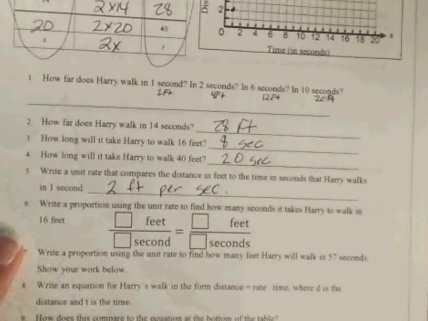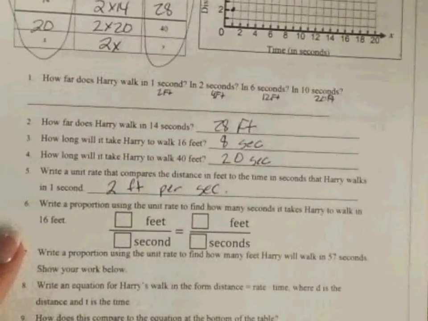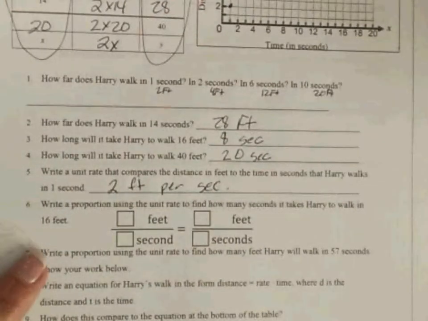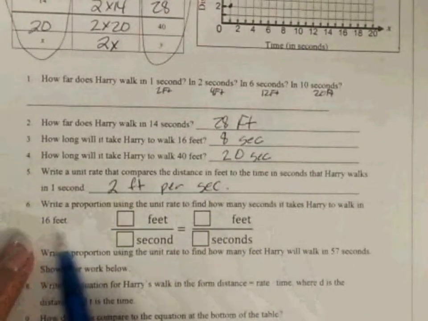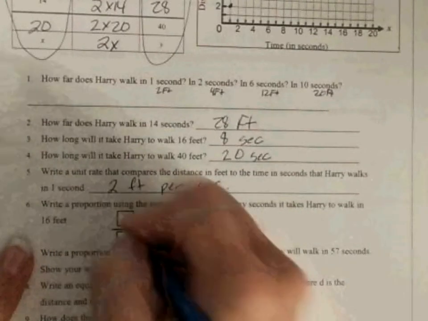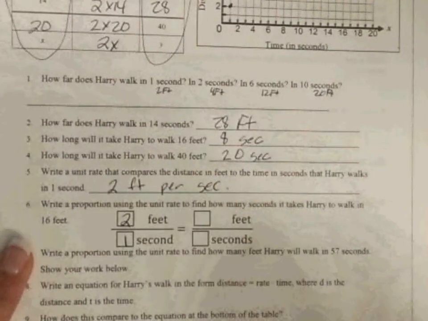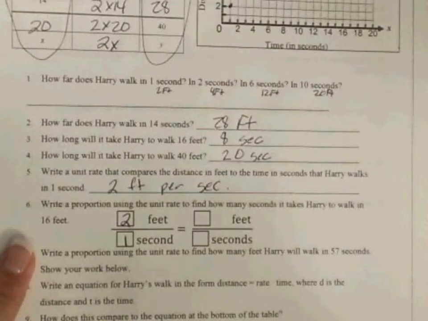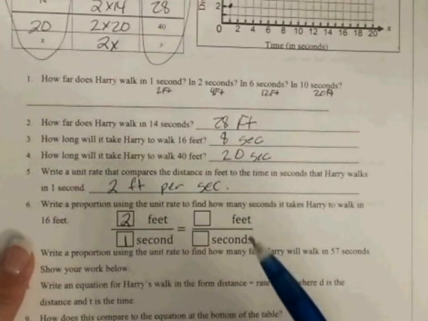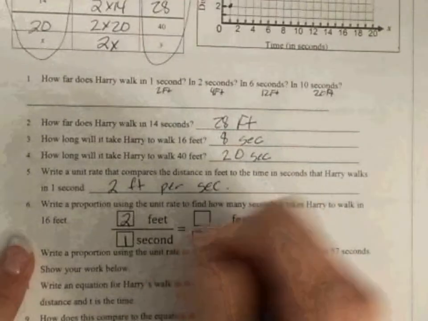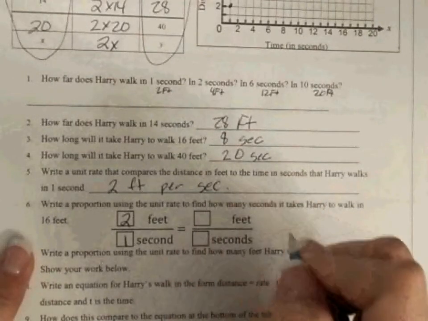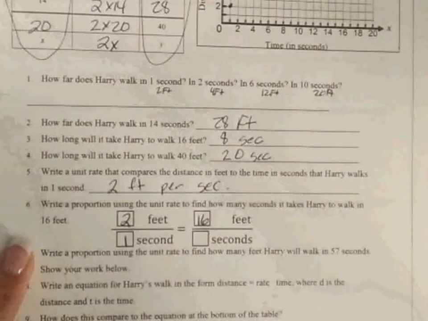And so now down here, we're going to set this up as a proportion. We did it as a multiplication at the top, and now we're going to set it up as a proportion. We're going to figure out how far it takes him to walk 16 feet if he walks 2 feet in 1 second. Now, whenever you set up your proportions, notice they're fractions. We're going to do equivalent fractions. So we know that he walks 2 feet per second. So, and then we put feet over here, so 16.